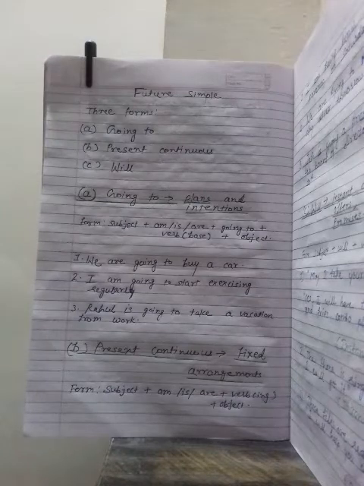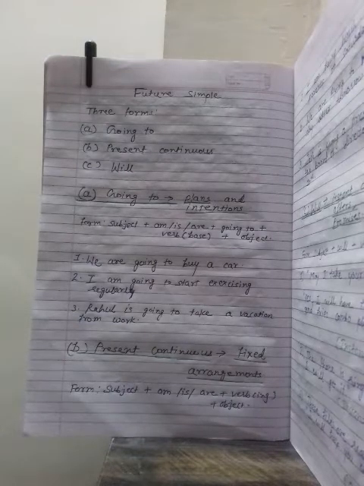We use going to express plans and intentions. As a title, I have given "going to: plans and intentions." That means when we use the form going to, we explain plans and intentions. We make this with the form: subject plus am, is, are plus going to plus verb's first form plus object.